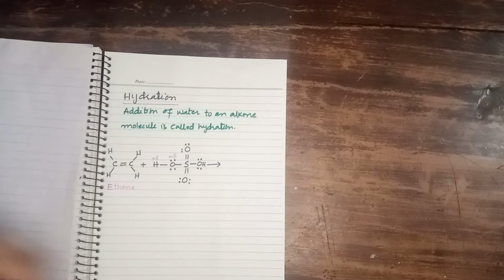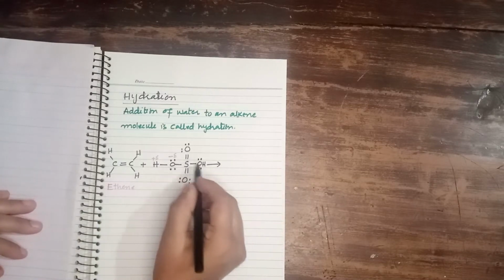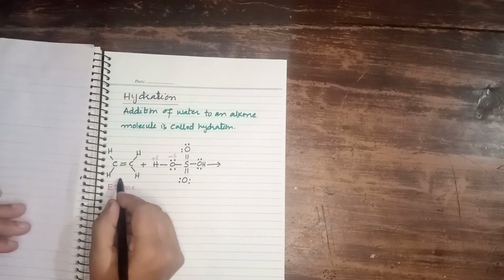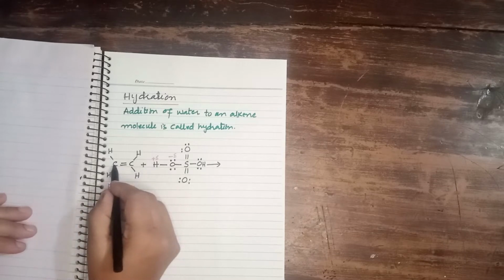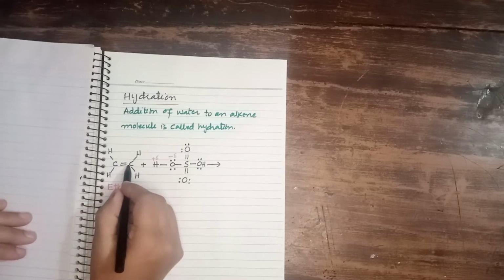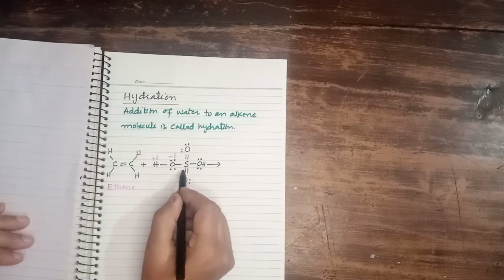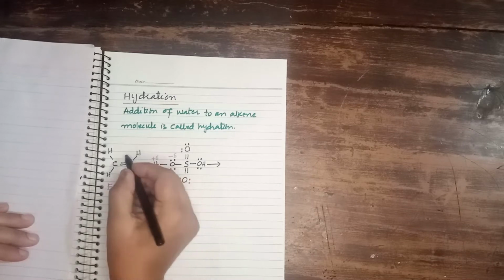Now, how reaction is proceeded? Since this alkene molecule is symmetrical, right? So to one carbon hydrogen is added, right? And to the second carbon, with doubly bonded carbon, this hydrogen sulfate part will be added. So according to this, how addition take place?